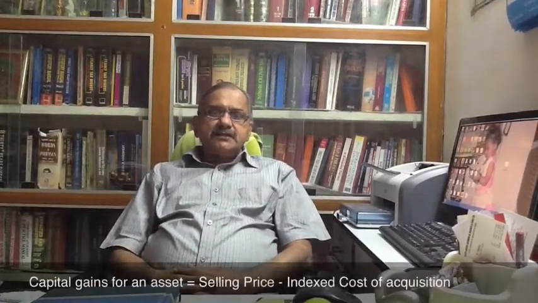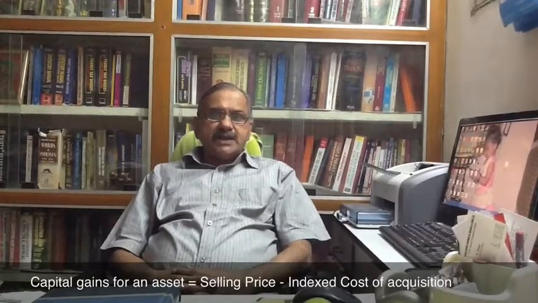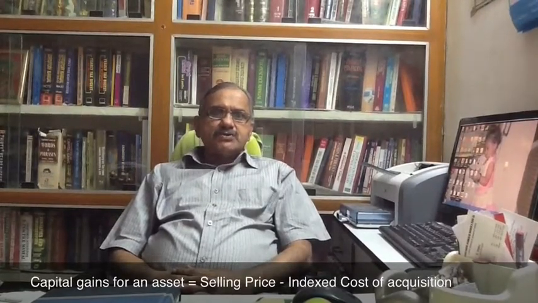Capital gain is the difference between the selling price and indexed cost of acquisition. We will have to understand what is meant by indexed cost of acquisition. The central government, acting through the Central Board of Direct Taxes, the highest body so far as direct taxes are concerned, indicates an index point every year based on the cost inflation index.